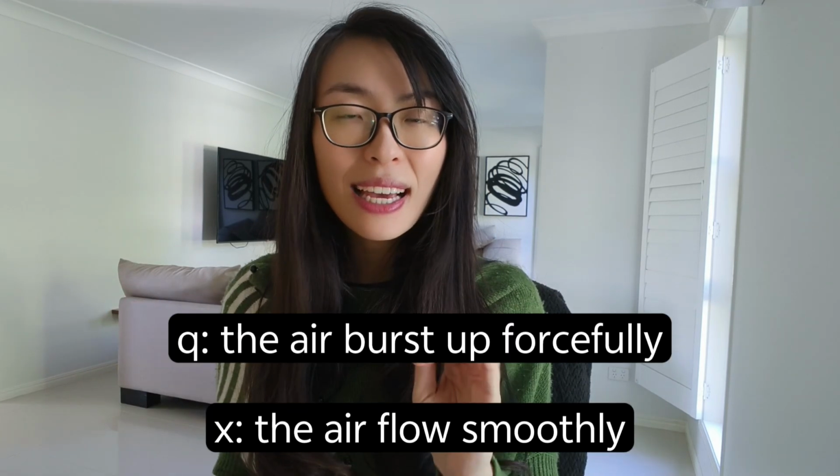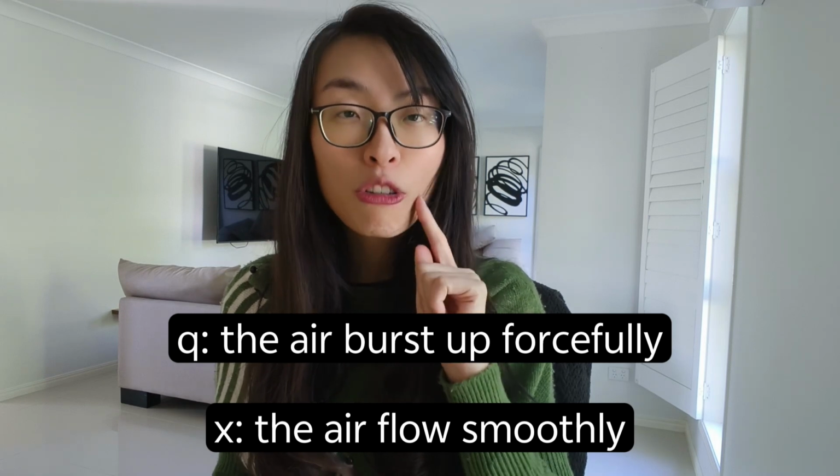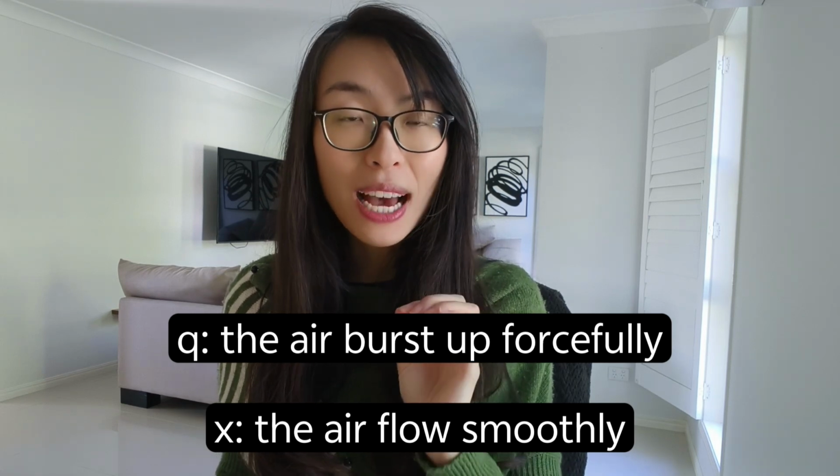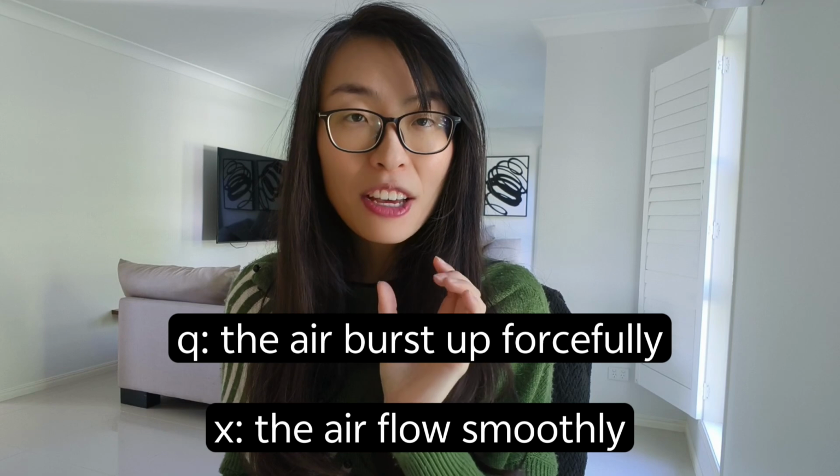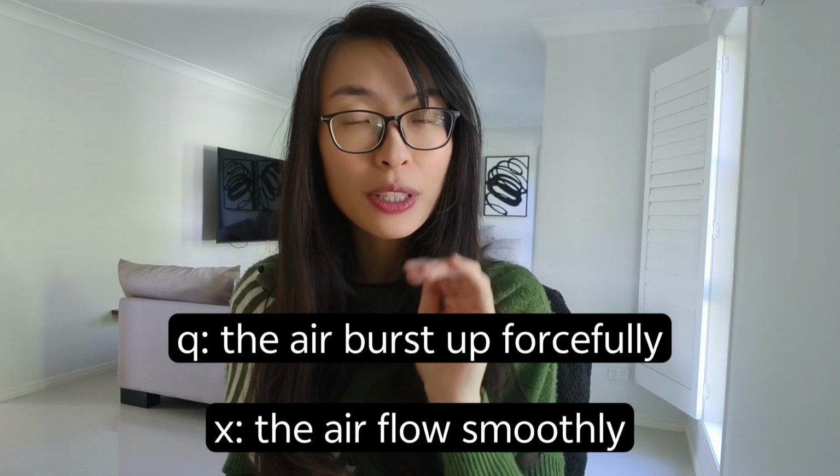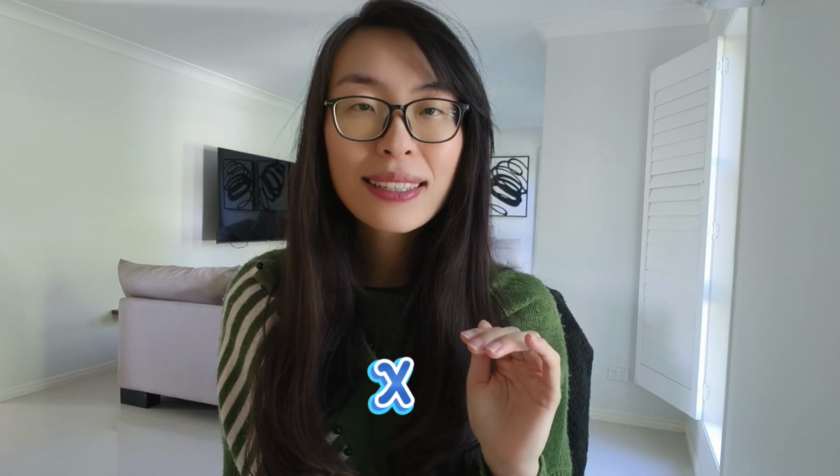So xi and qi have some similarity. The similarity is they both have air coming out of your mouth. For the sound qi, the air bursts out forcefully, while for the other sound xi, the air flows more smoothly the whole time. It will be pronounced like this. Xi, xi, xi, xi.